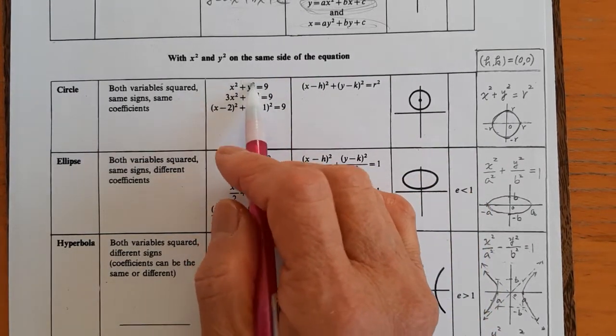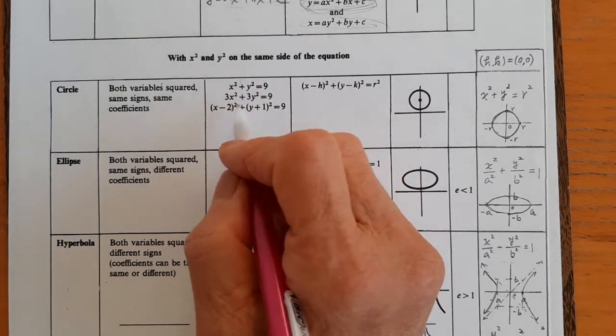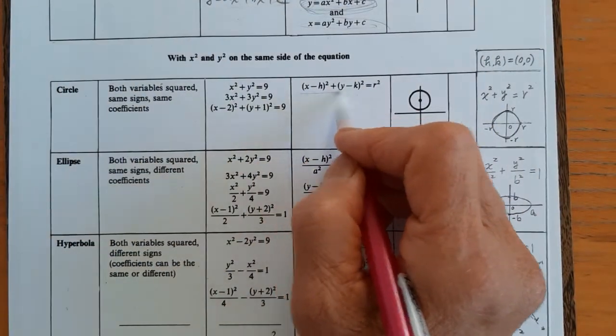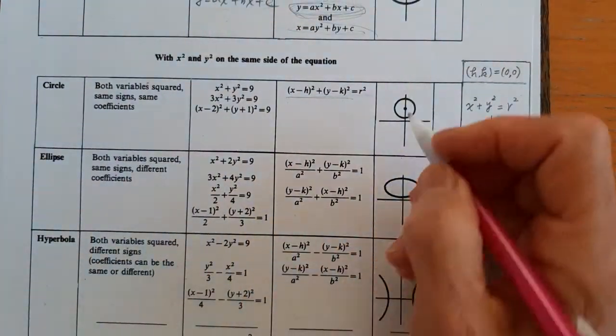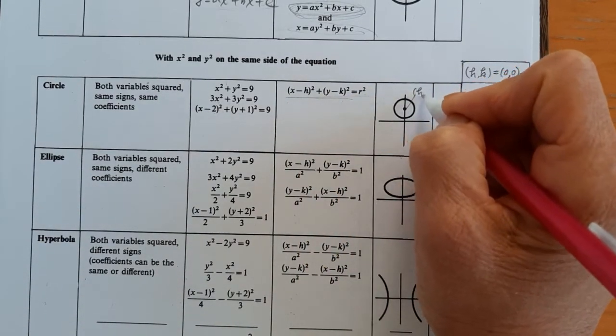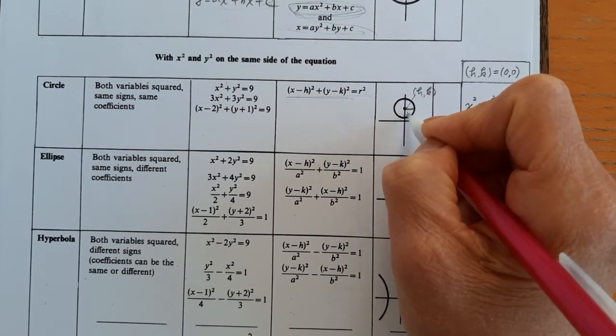Like x squared plus y squared equals 9. This is a circle, and this is the equation of the circle with center (h, k). The center of the circle is (h, k) and the radius is r.